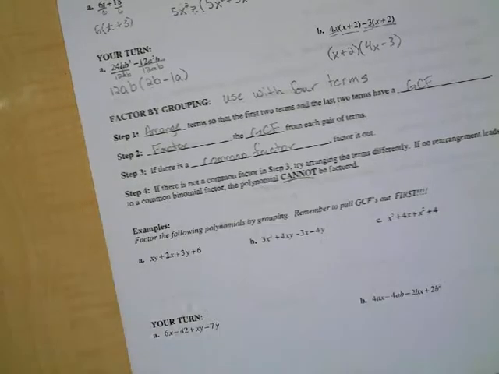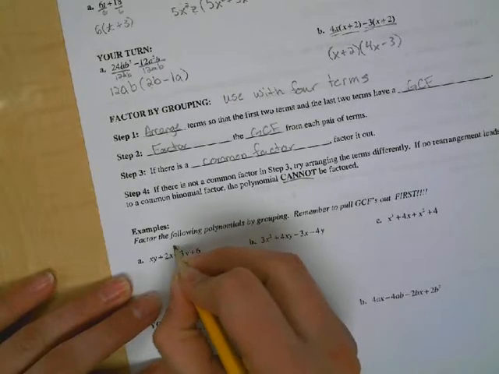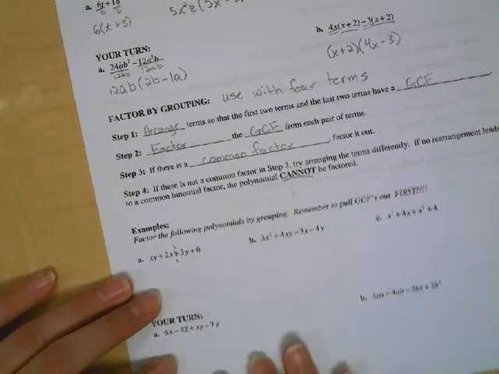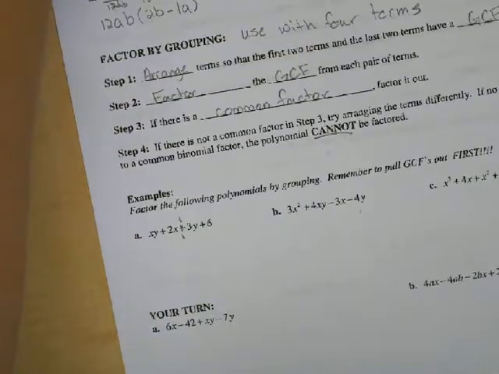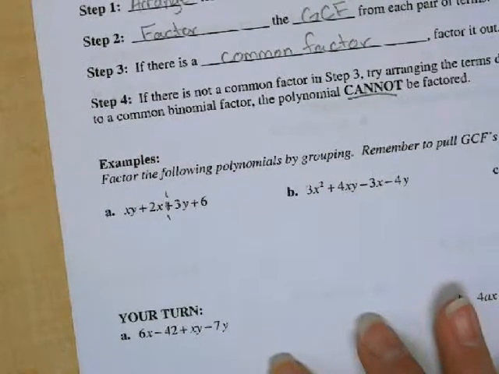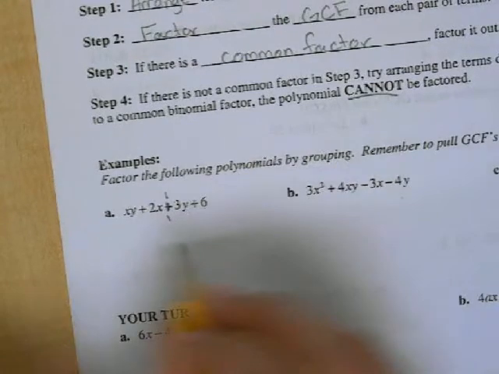Essentially what happens is we are going to group this. So we're going to be looking at the first 2 terms by themselves and the second 2 terms by themselves. So here, let's see if we can get a little zoom so we can see this just a bit better. Okay, so I've got xy plus 2x. I'm looking at just this part first. Okay, just the xy plus 2x.